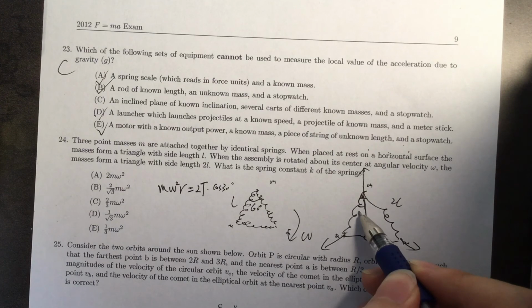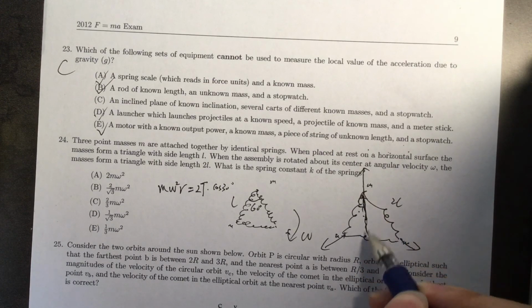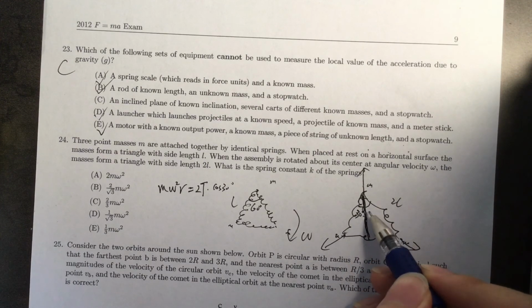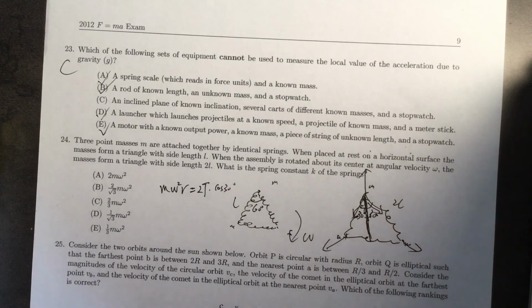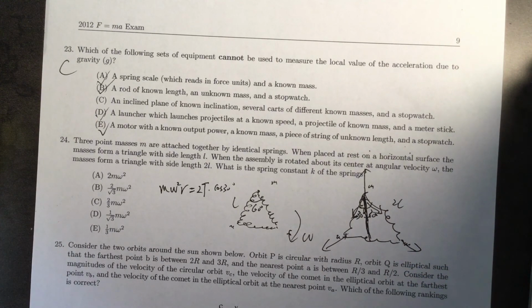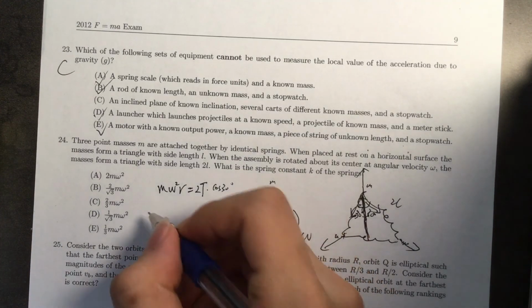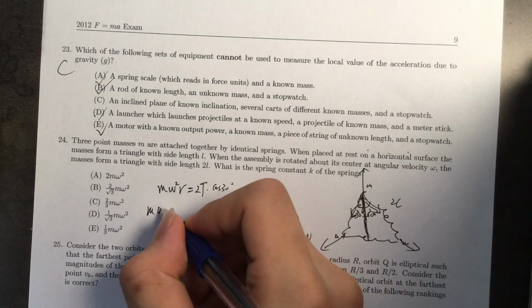Because we can split: this line through the center to one of the tip points, we have 2 angles of 30 degrees and 2 tension forces acting this way. So T times cosine of 30 degrees times 2 will be balanced with the centripetal force. And what is the tension? And what is the r?